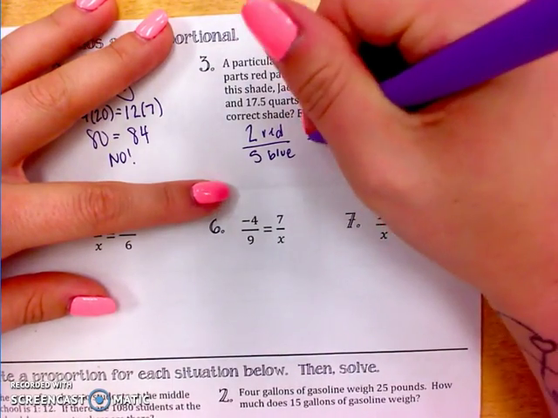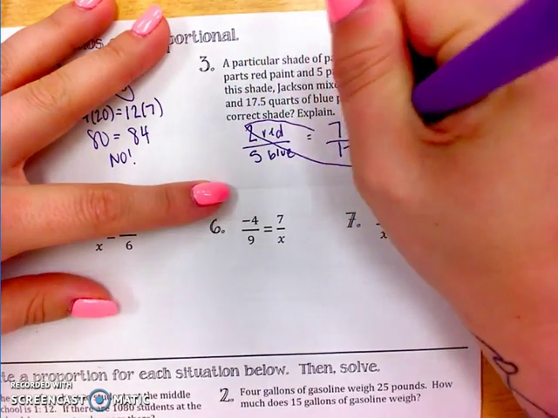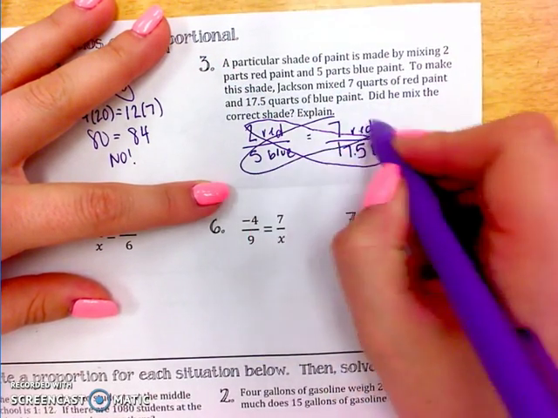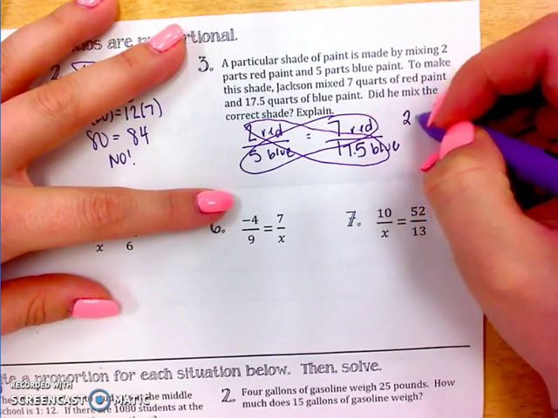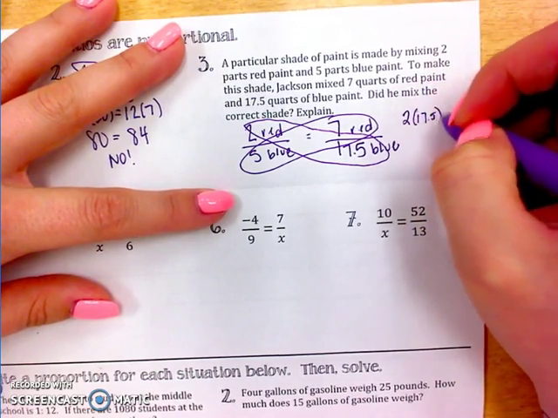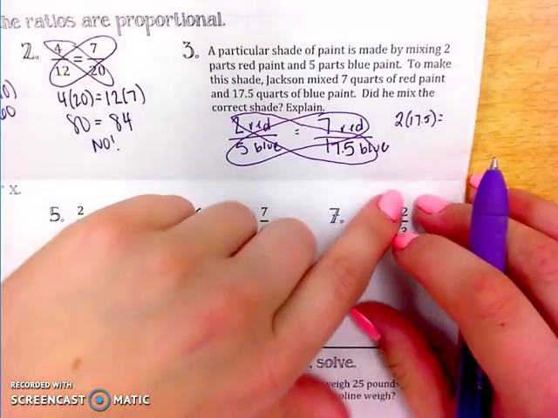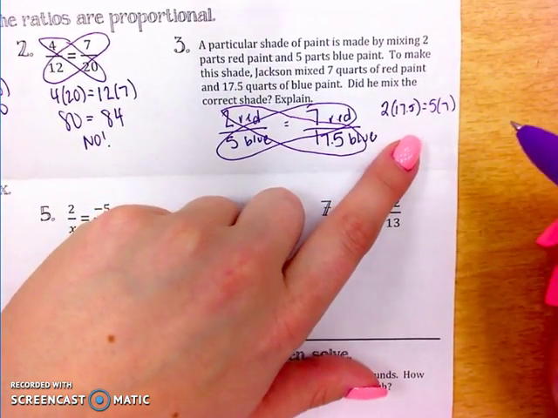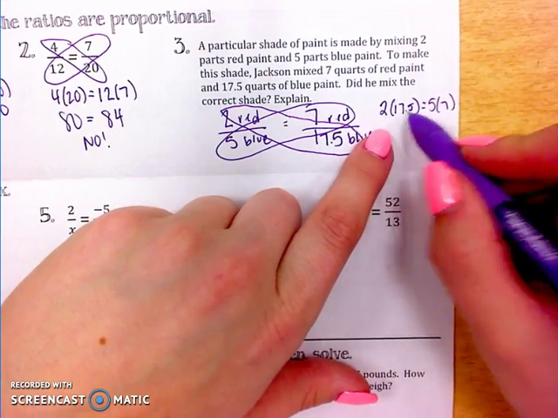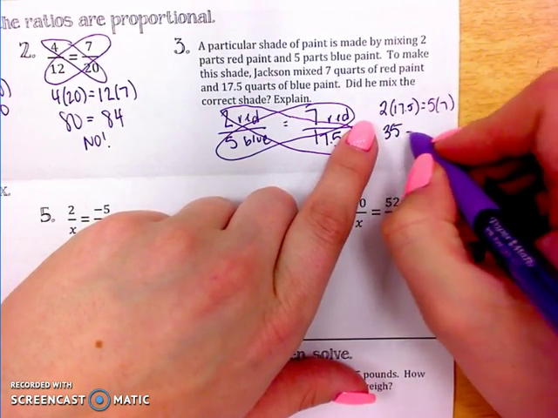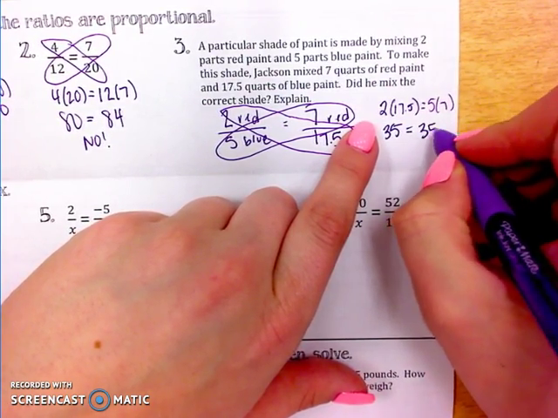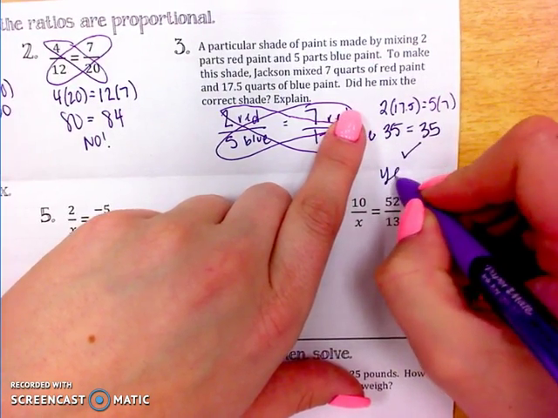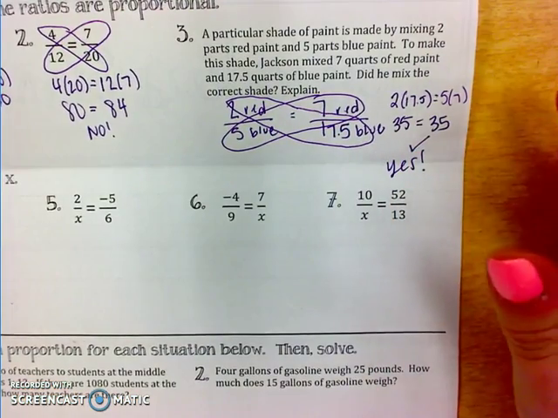Okay, let's do our cross product. So I have 2 times 17.5, and is it equal to 5 times 7? Okay, so we have 2 times 17.5 is 35, and it is equal to 5 times 7, which is 35. So yes, he mixed the correct formula.